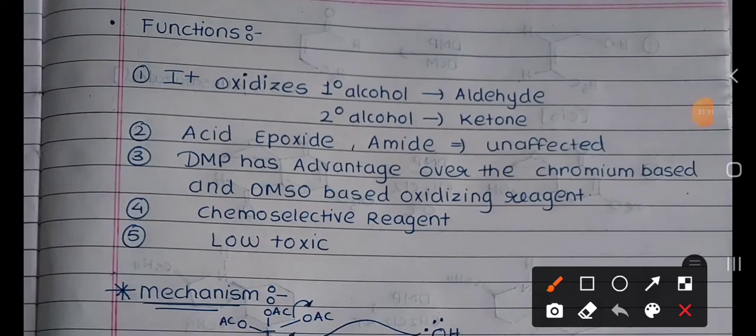Now knowing about the function of this reagent, the first function discussed here is that it is an oxidizing reagent. So it oxidizes primary alcohol to aldehyde and secondary alcohol to ketone. Second, the acid, epoxide and amide functional groups remain unaffected. This DMP has an advantage over the chromium based and DMSO based oxidizing reagents, as it is a more chemoselective reagent and it is less toxic as compared to IBX, as we already discussed.